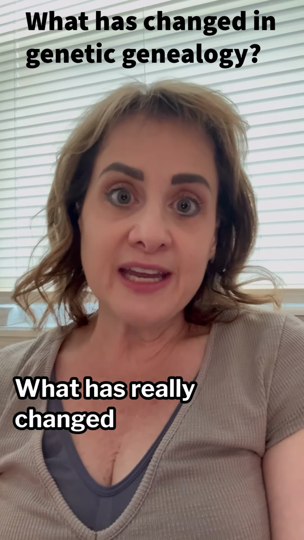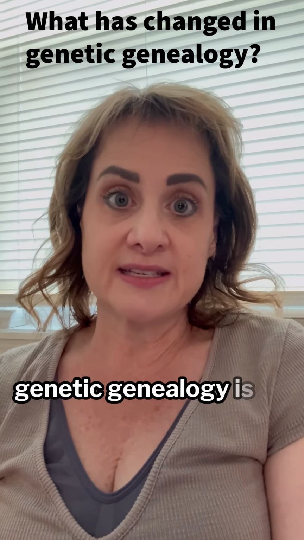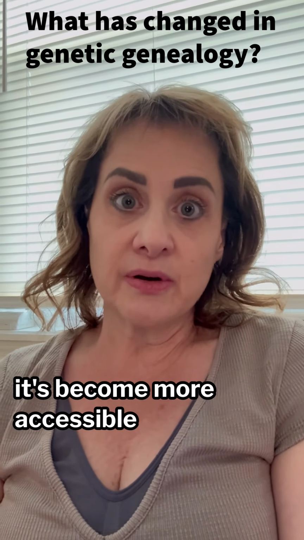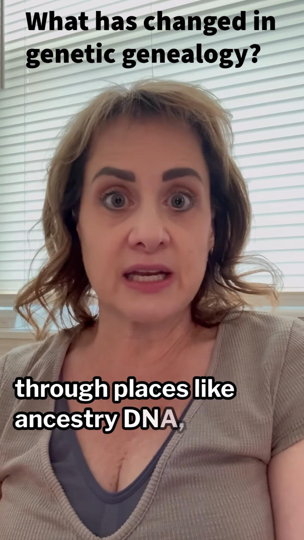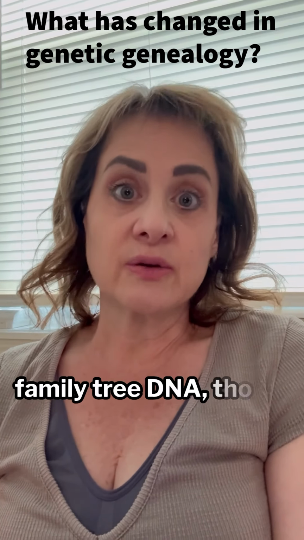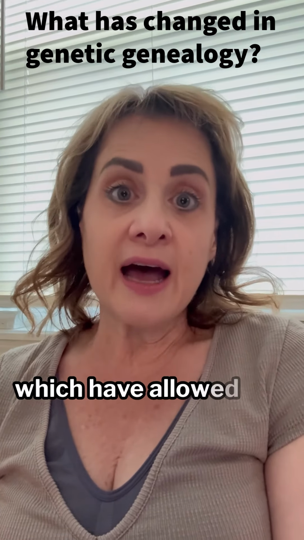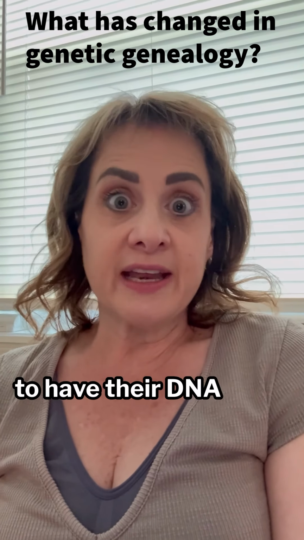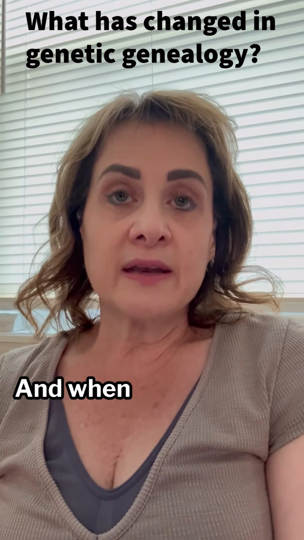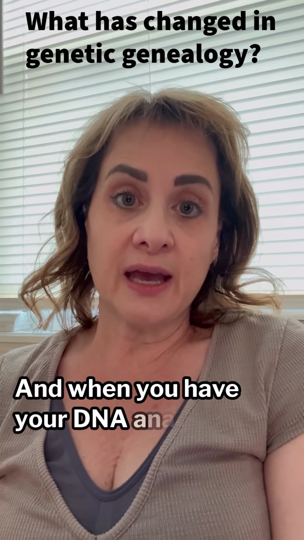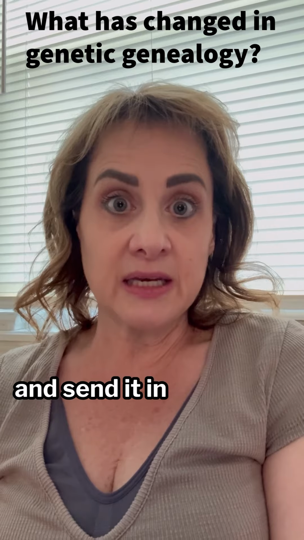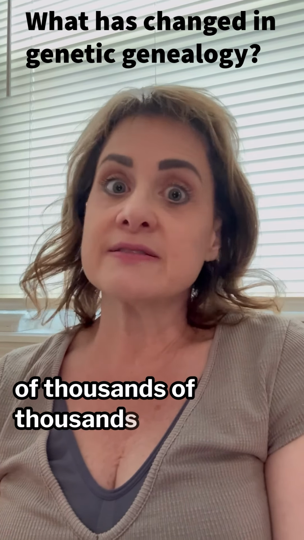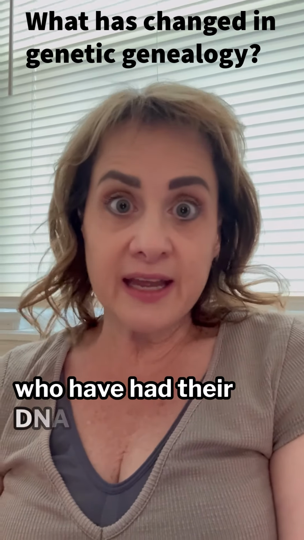What has really changed in genetic genealogy is that in the past 20 years, it's become more accessible through places like Ancestry DNA, Family Tree DNA, those companies, which have allowed individual consumers to be able to afford to have their DNA analyzed. And when you have your DNA analyzed by them and send it in to them, it's entered into a database of thousands of other people who have had their DNA analyzed.